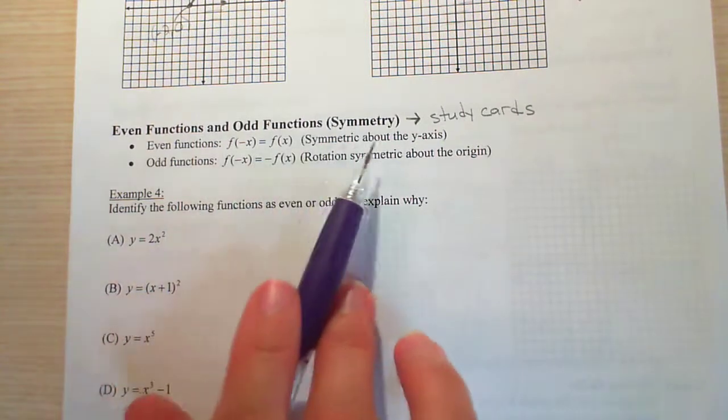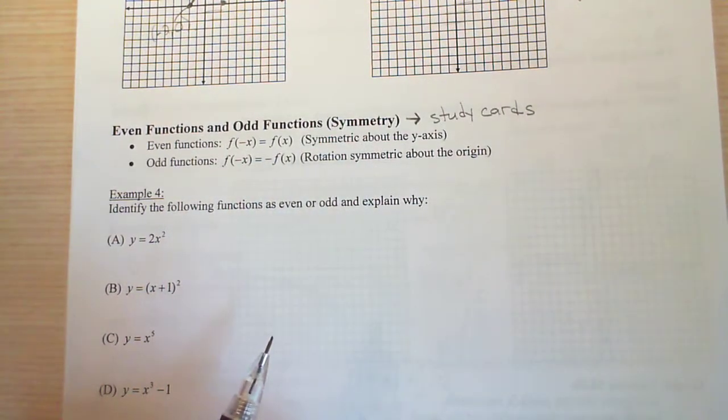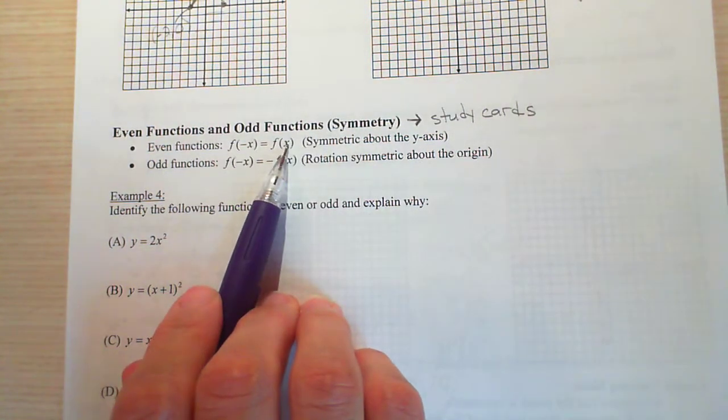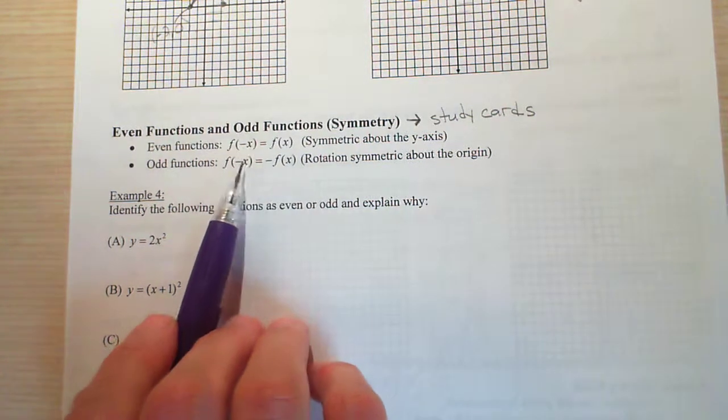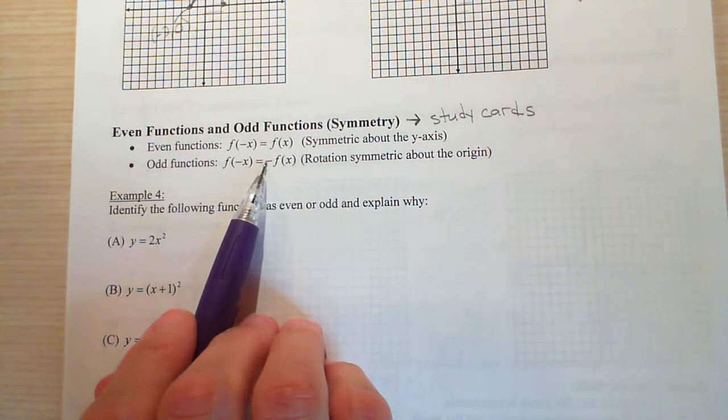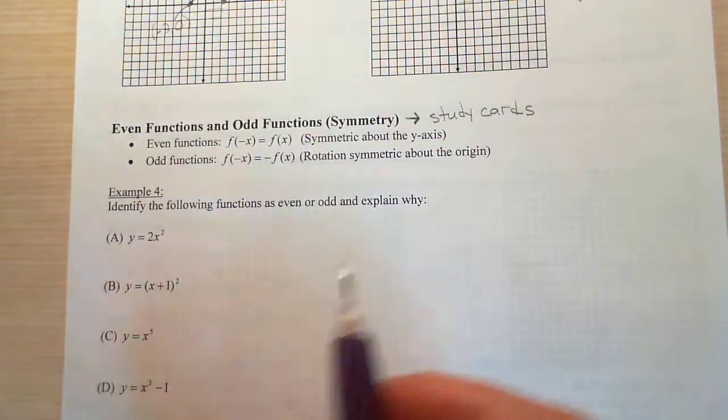Even and odd functions, and I would put exactly what you see here. So this says when you plug in a negative value for x, you get the same output that you would get if you plugged in a positive value for x. This says if you plug in a negative value for x, you get the negative of the function.